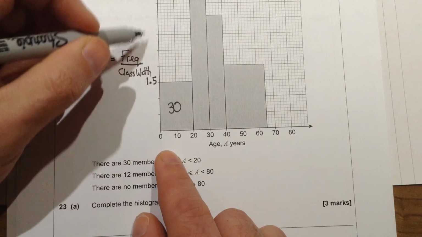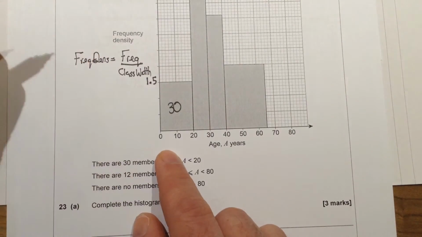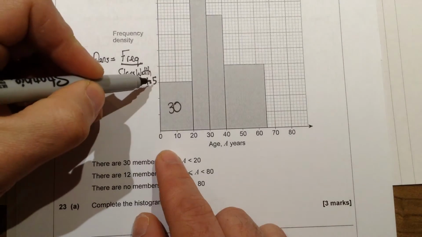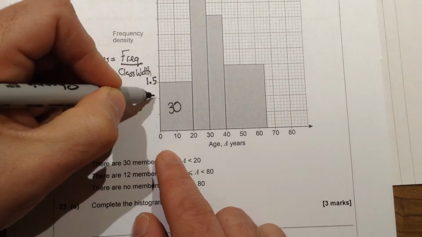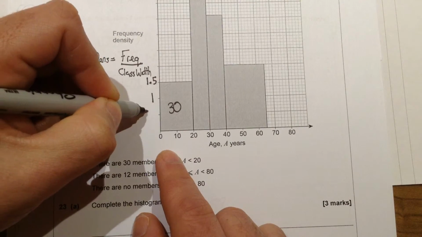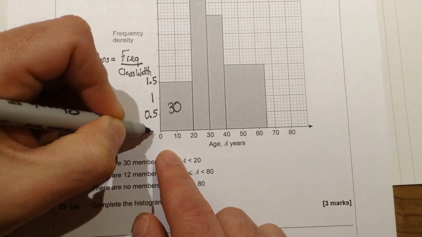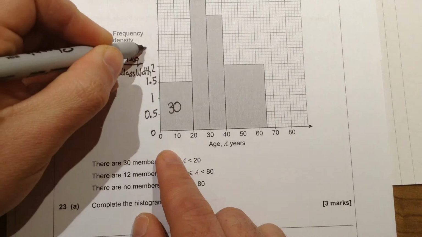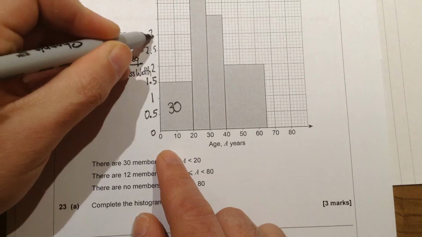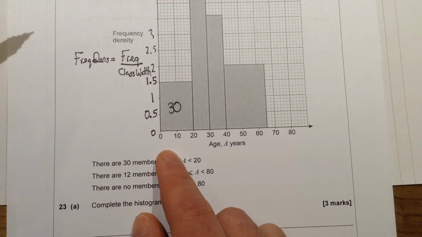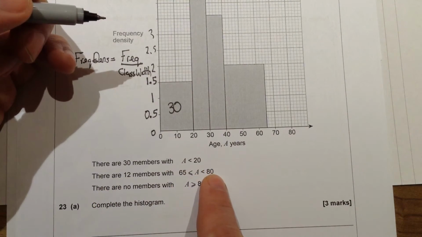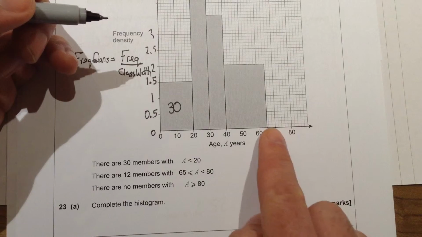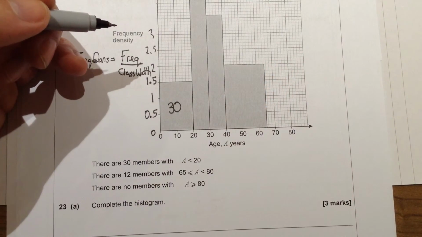That now means I can complete the scale on this histogram. So if this here is 1.5 and there's two more bars below, that to me suggests that we're going up in jumps of 0.5. And so on. It says there are 12 members from 65 to 80. So this is the only other bar that we need to actually try and put on.